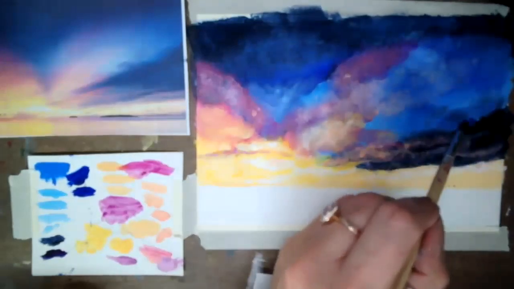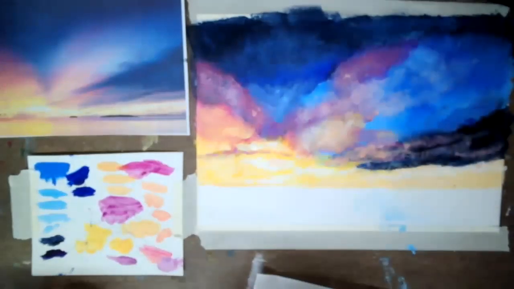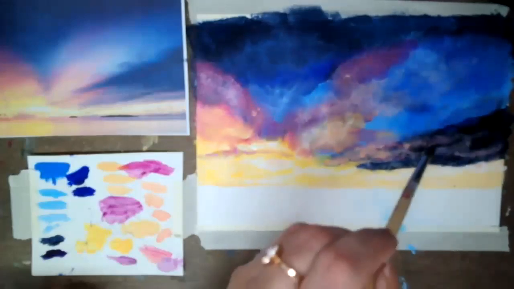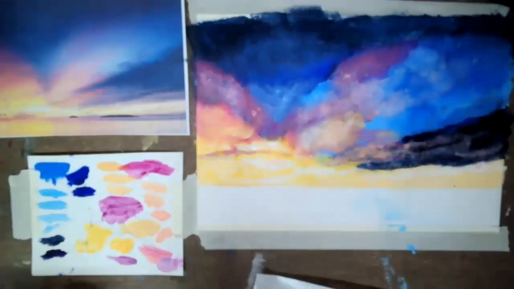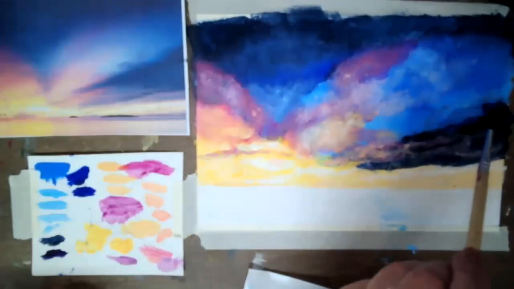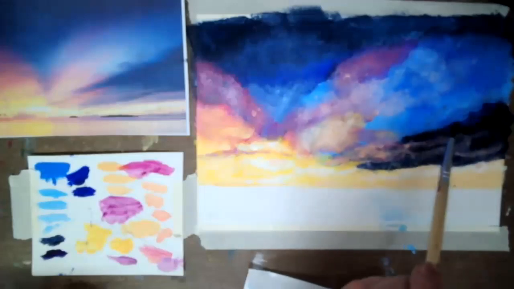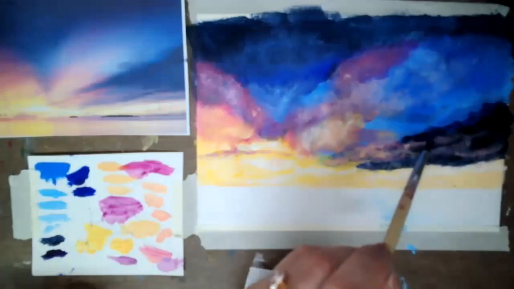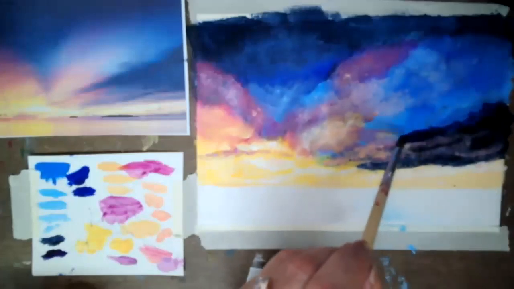And we'll see. So I've got a bit of the other blue in there as well at the moment. Got the dark one, and I've got a slightly lighter tone in there as well.